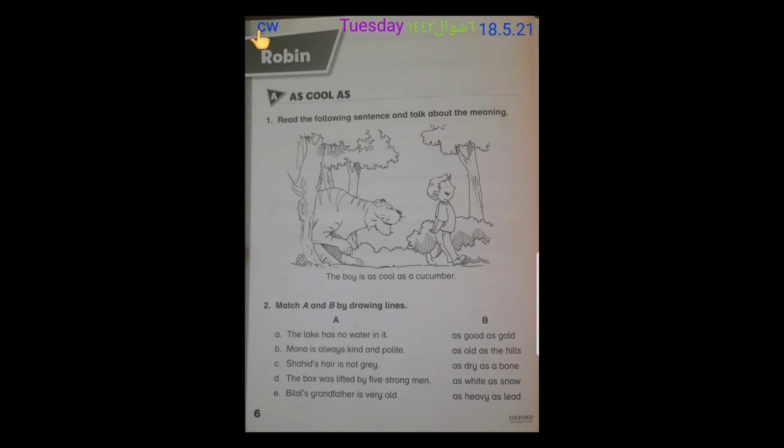Day is Tuesday, and then you have to write down CW. Exercise A is as cool as. Question A1. Read the following sentence and talk about the meaning. They have given you a picture over here, and it is written below the picture that the boy is as cool as a cucumber. As I have already told you, they are comparing this boy with the cucumber.